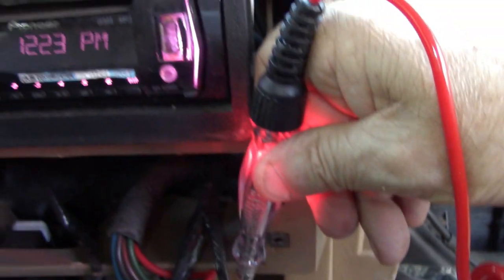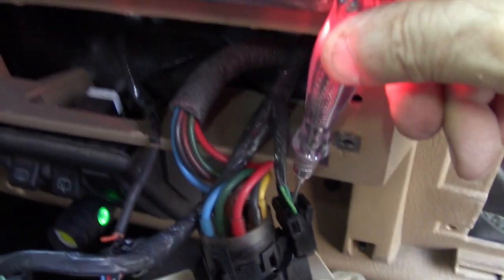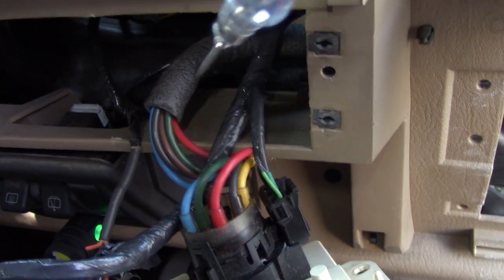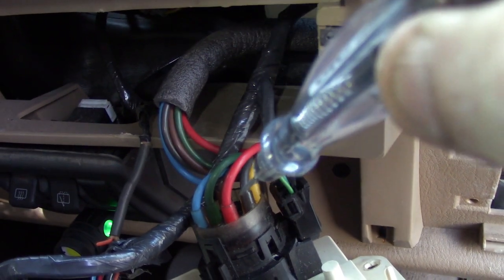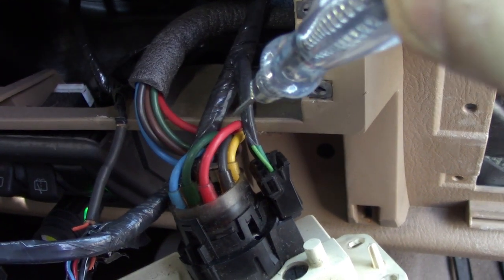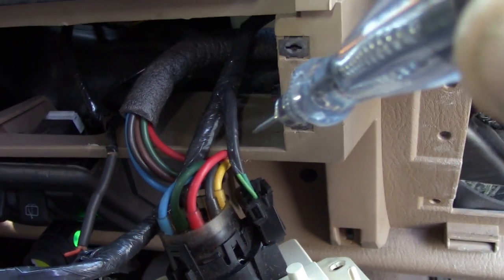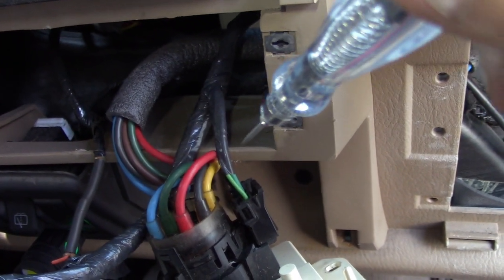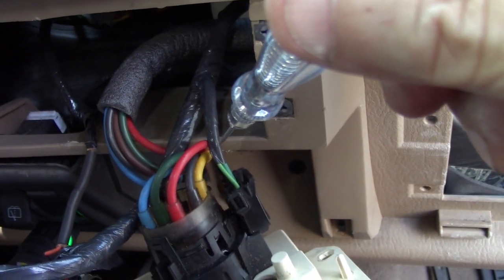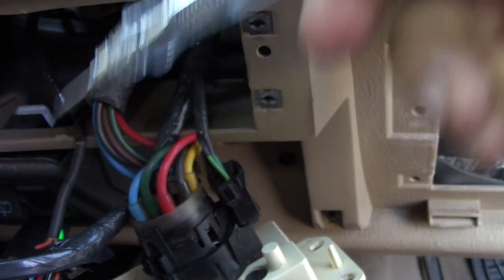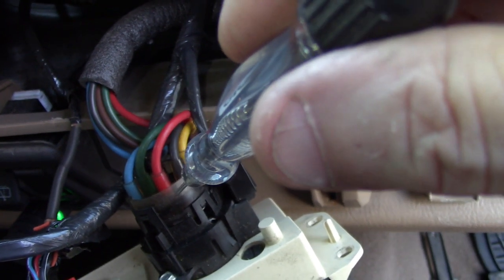Let me get the probe down in there. There we go. We have power right to this selector switch. So it's either the switch is bad or the ground is bad. How do you know? Well, I'm going to hook the test light to battery positive, and I'm going to touch that ground. If the light comes on, I have a good ground, and that means this switch is bad.